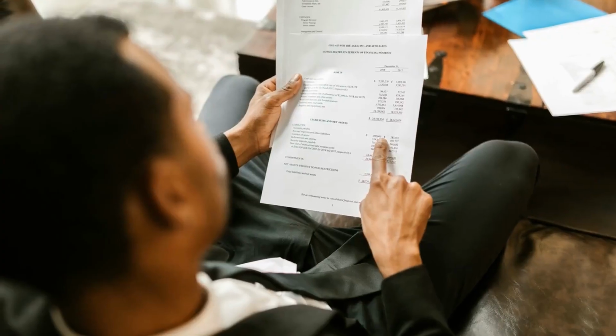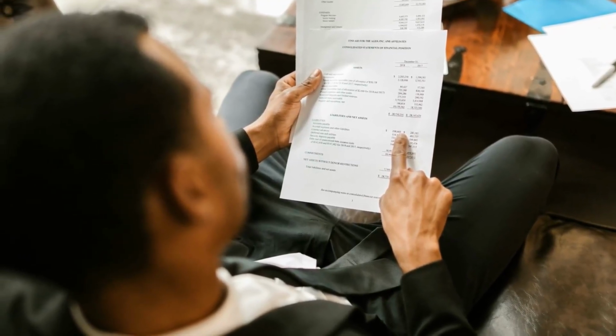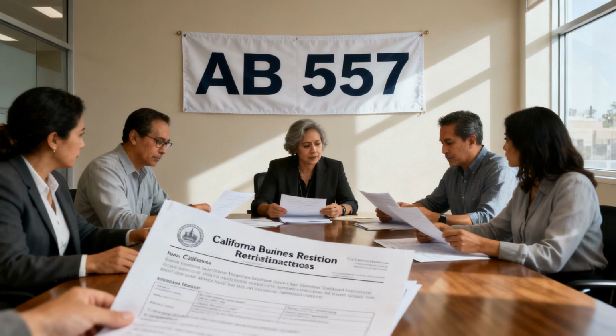This process can take 3 to 6 months if handled from another state, so working with a local professional can significantly expedite matters. Nonprofit corporations face special considerations for reinstatement. Starting January 1, 2016, California implemented AB 557, creating a streamlined process for dissolving inactive nonprofits.